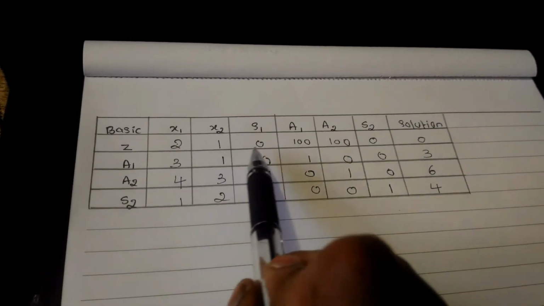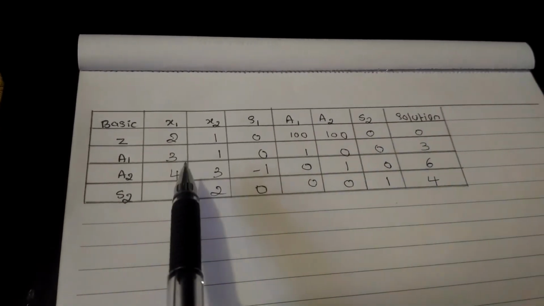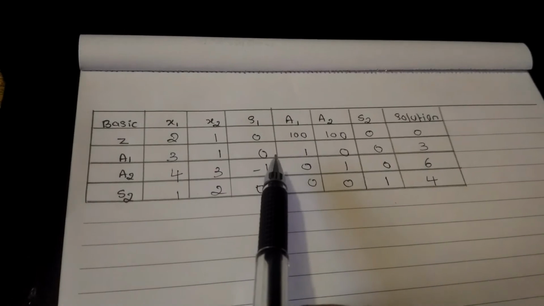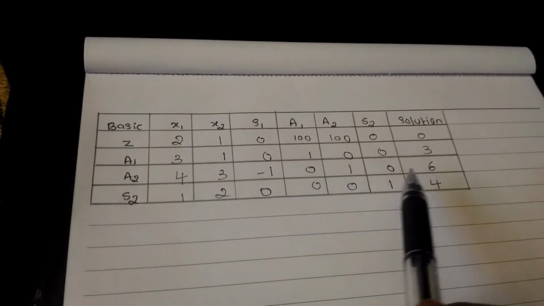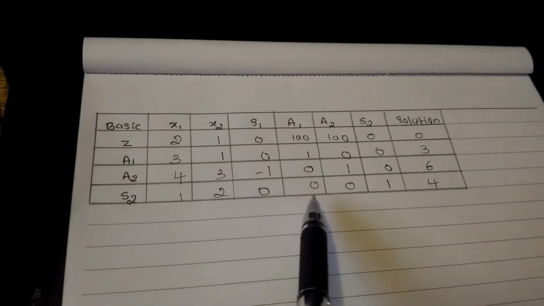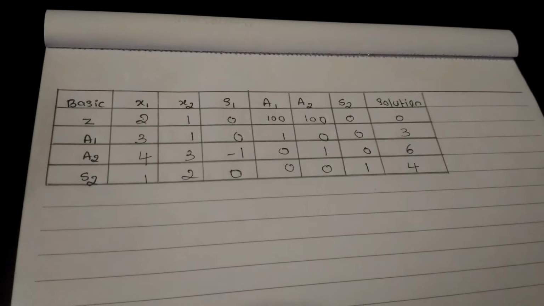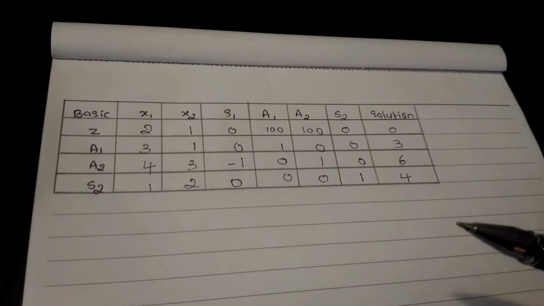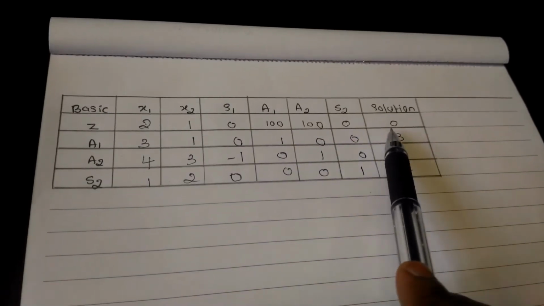These are nothing but the values in the z function of equation what we had, and this is the value of the first subjective constraint. This is the value of the second subjective constraint, and these are the values from the third subjective constraint. Now with this we will have to start applying Gauss-Jordan method, but in the index row there are no negative values.